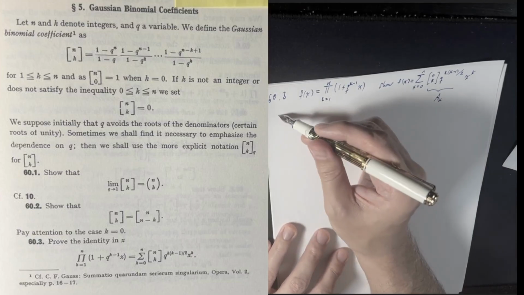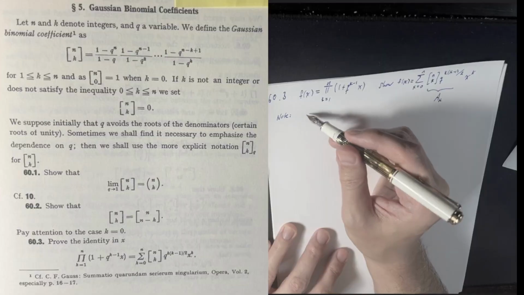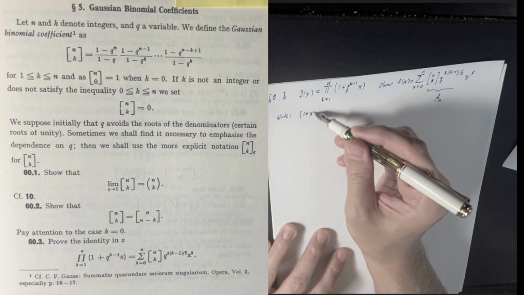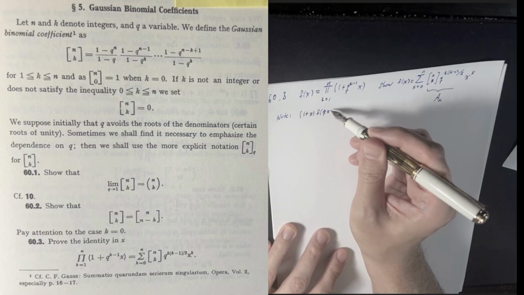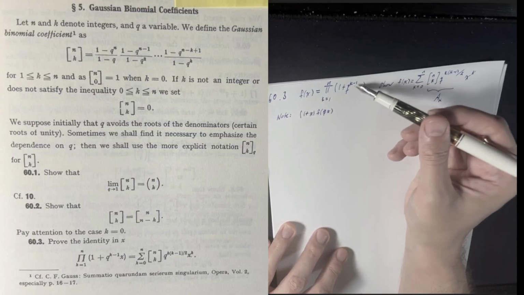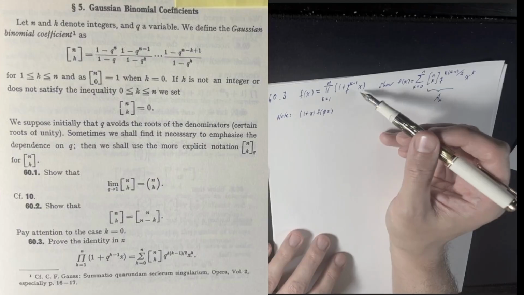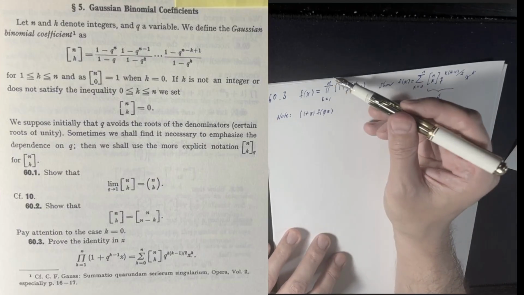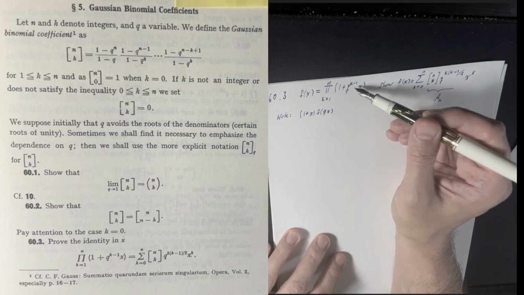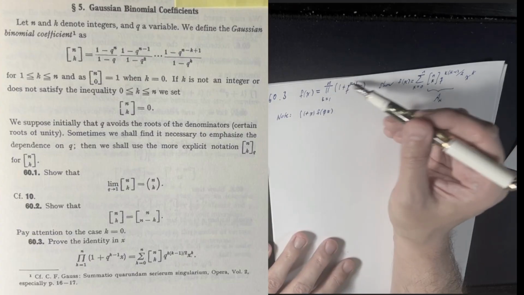for this function. So notice that if you were to plug in qx instead of x, it sort of scales this up. You're missing the 1 plus x factor that came first, but you're gaining an n plus 1 factor. Like, you're gaining a term where k equals n plus 1.